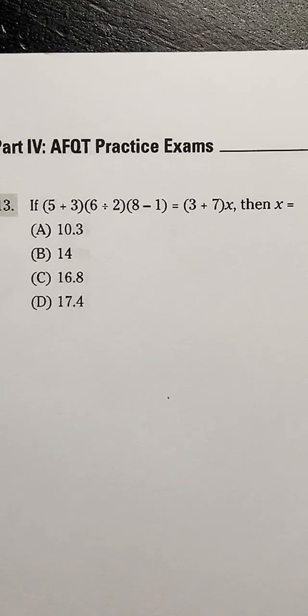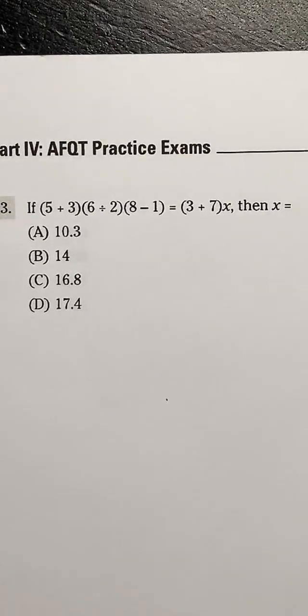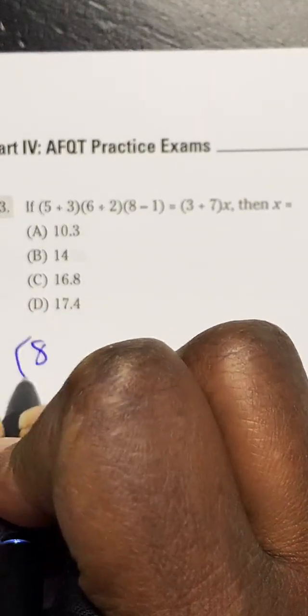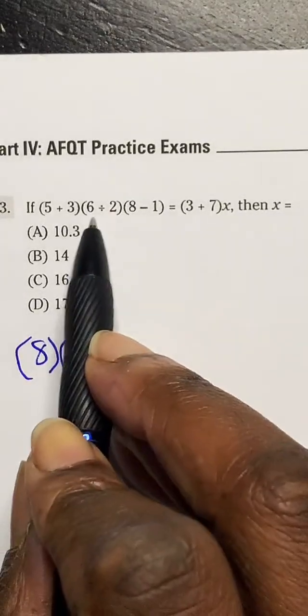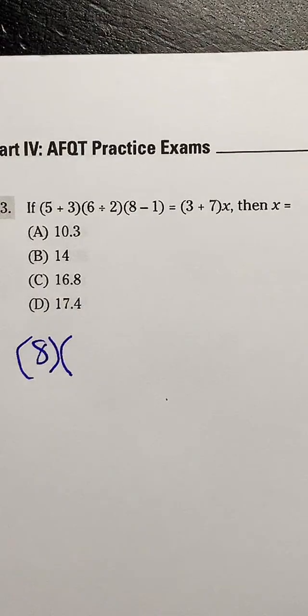Enjoying the flames. All right, so let's take it step by step. Inside this parenthesis, we have 5 plus 3. 5 plus 3 gives us 8. Inside the next parenthesis, what's 6 divided by 2?